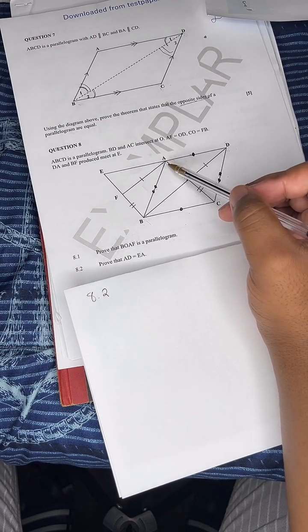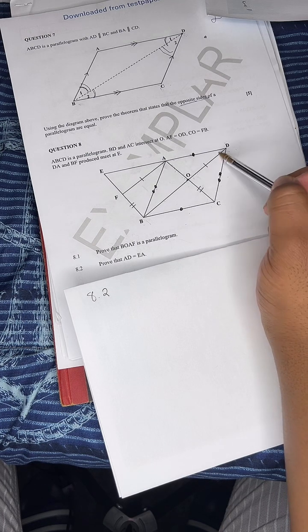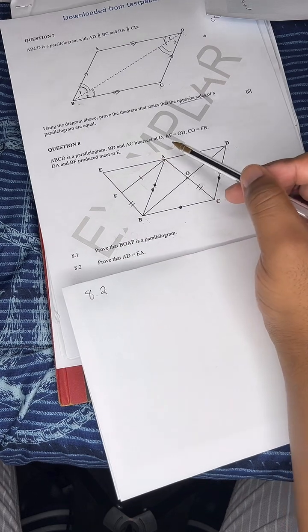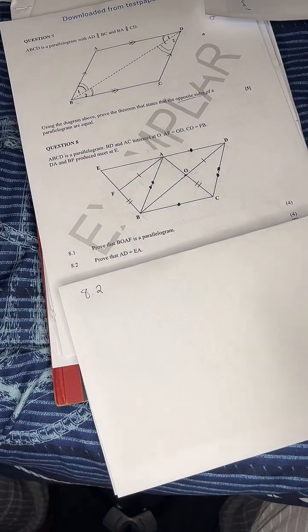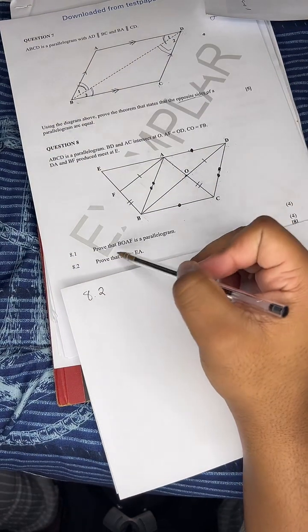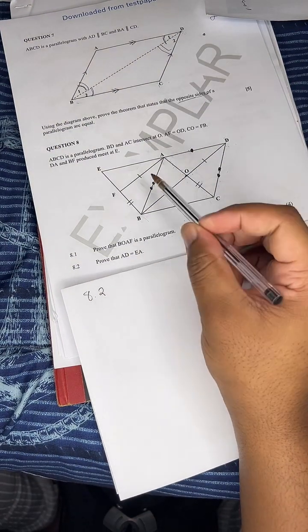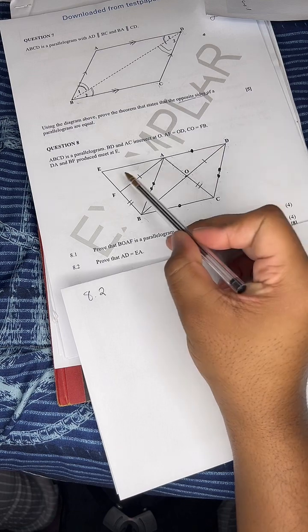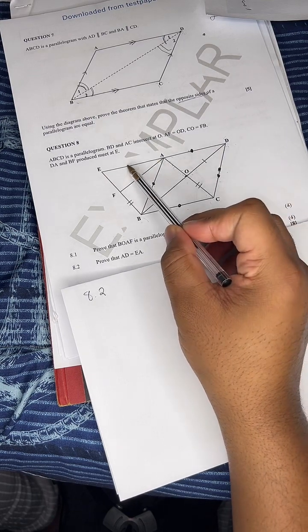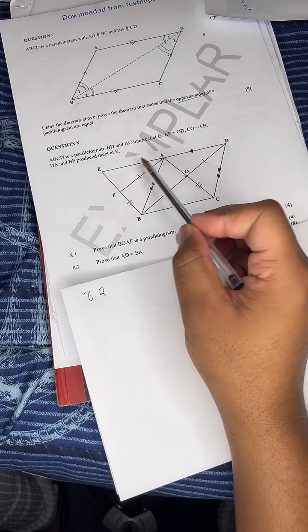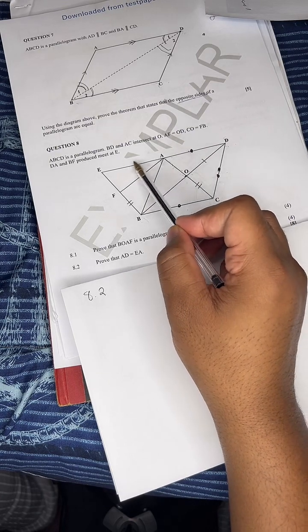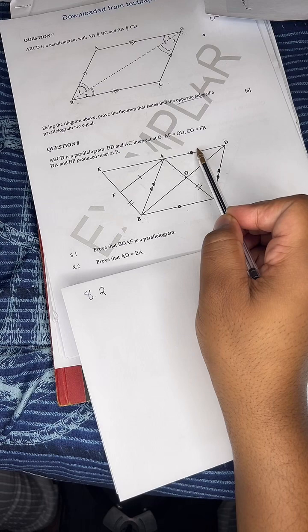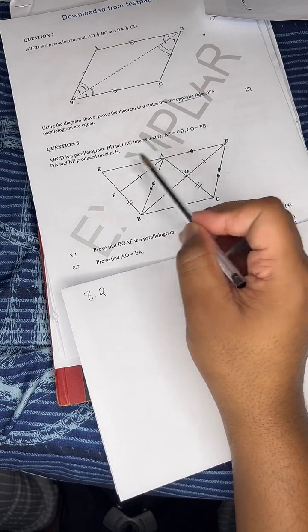Okay, good. Let's go. Okay, guys, listen. They say prove that AD is equal to EA. This is proving the sizes. It means you need to prove that this side here, if this is 2, this should be 2. Okay, this is by size.